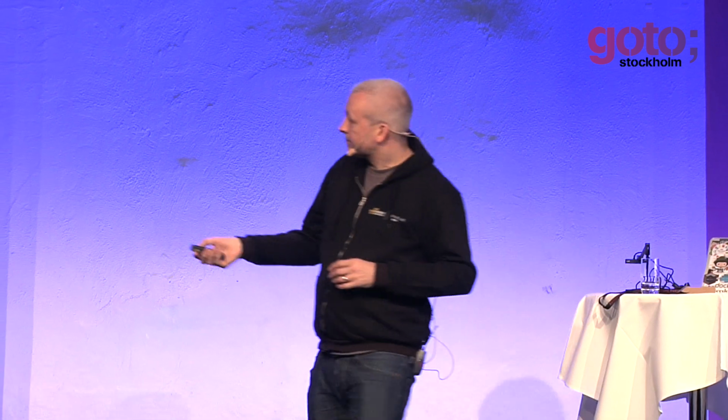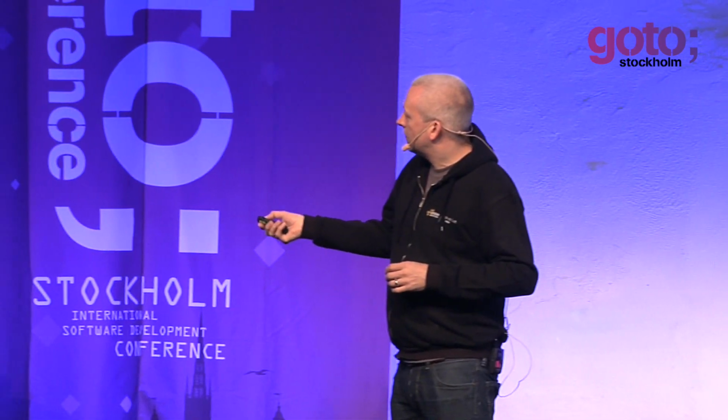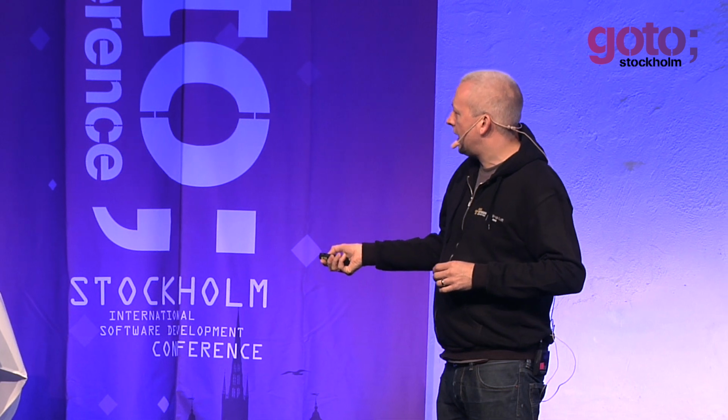So if option 1 is $12,000 a month, does anyone want to have a guess at what option 2 is in terms of the initial ramp up? So say month 1 of usage. $9.30. Okay, so that's about 1,000 times cheaper than option 1.